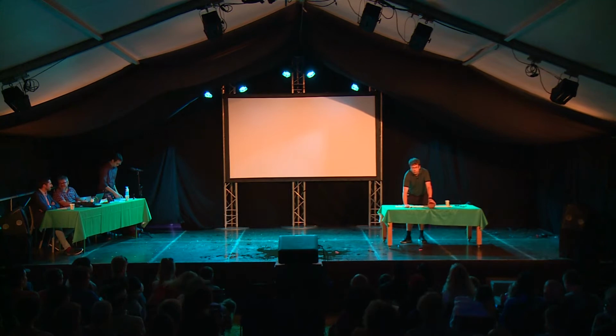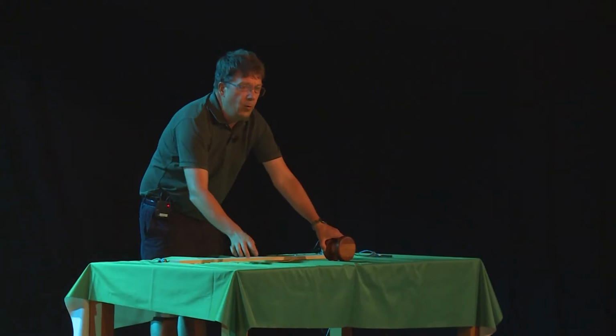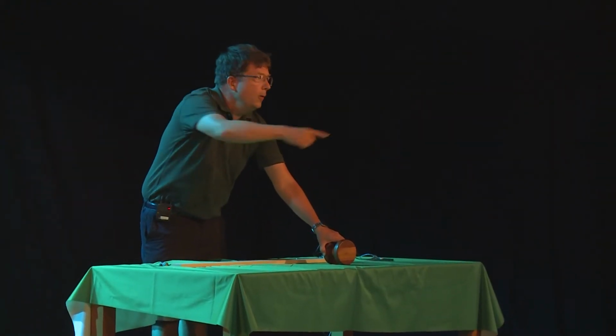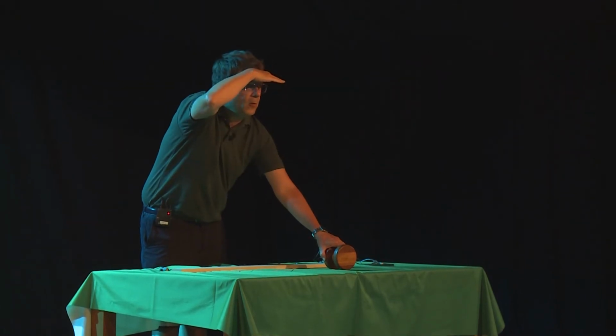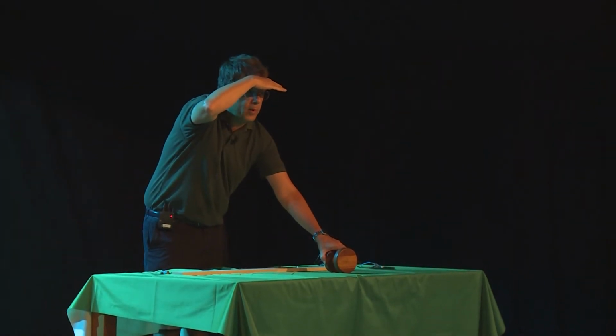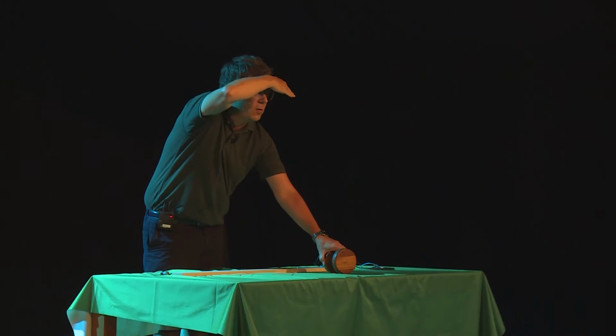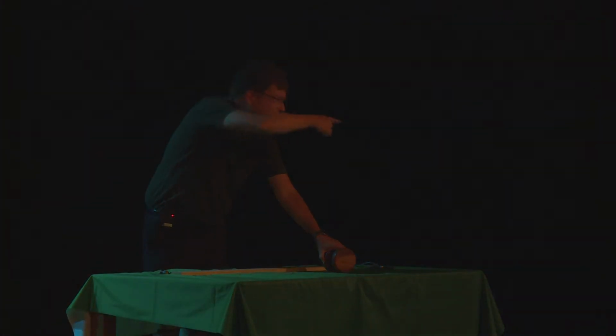And let's vote. When I pull the thread, will the spool go that way or the opposite way? Now, I can't see you, everyone there. Just show with your hand which way it's going. This way or that way. Just point.